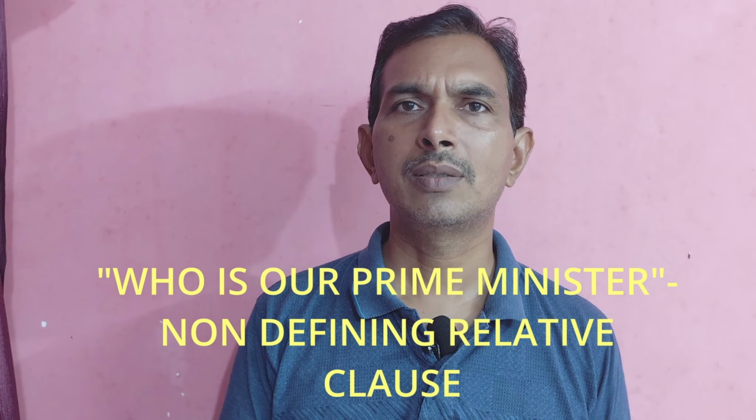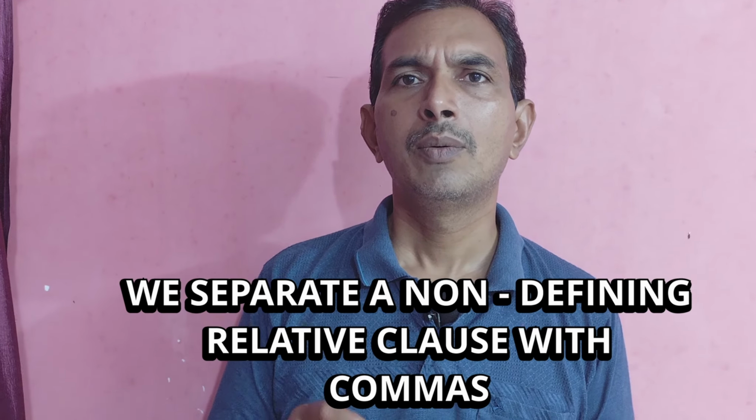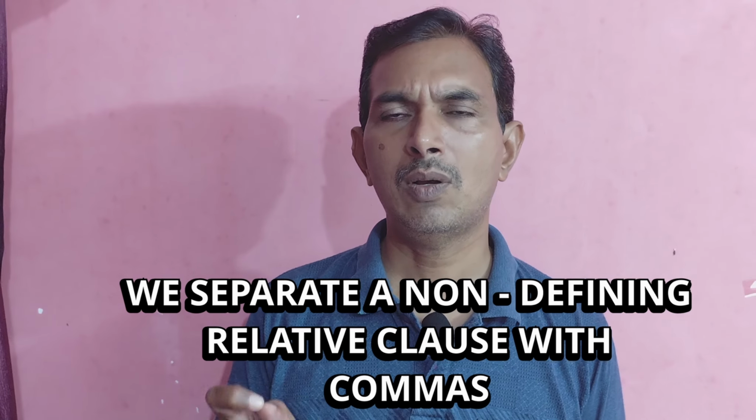In this sentence, the clause who is our Prime Minister is a non-defining relative clause. It is not essential to understand the meaning. Even if I say Mr. Modi is from Gujarat, there won't be any confusion. The listener will be able to understand the meaning of the sentence clearly. We separate the non-defining relative clause with commas.